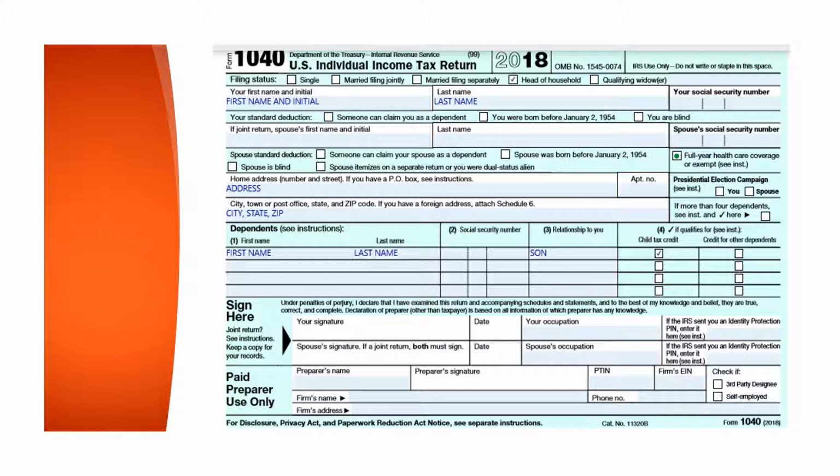At the top of the form, check Head of Household as your filing status. Put your name, Social Security number, and address at the top of the form, and make sure you check the box saying that you had health care coverage if you did. Under the Dependent section, put the name of your son, his Social Security number, and his relationship to you. Also check the Child Tax Credit box. At the bottom of the form, you're going to want to sign and put your occupation.